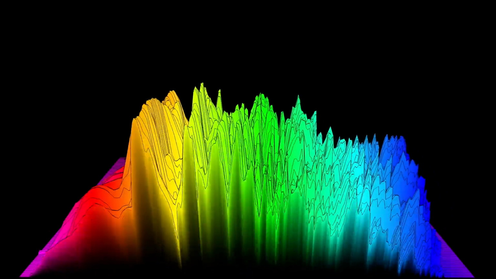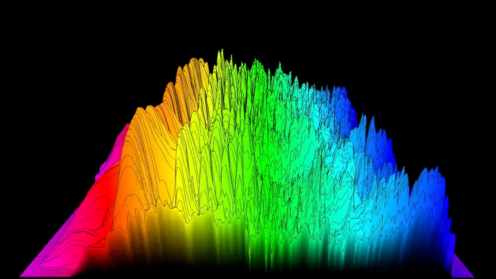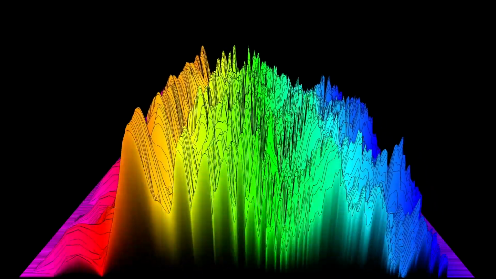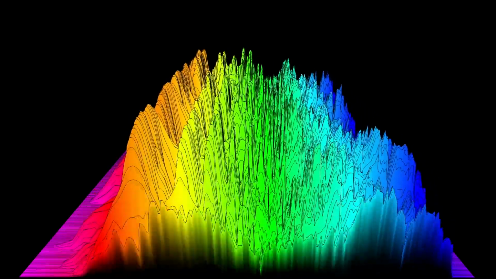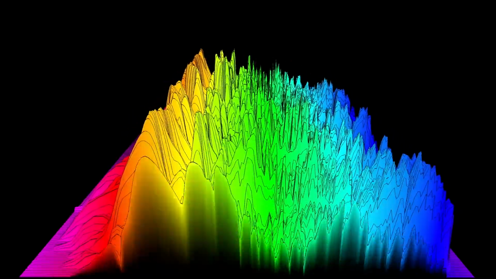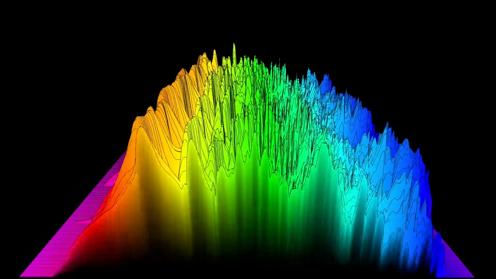All right, so now let's get into it a little bit more on mid-side EQ, because this is a very, very useful and very common thing beyond just standard EQ moves. It allows you to process the center and sides of a stereo track independently.